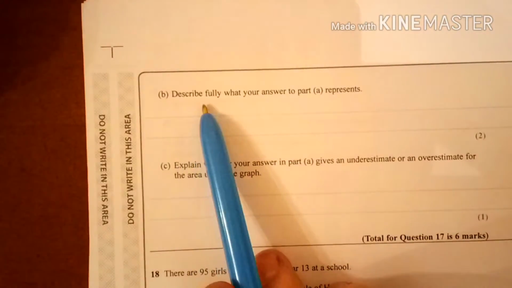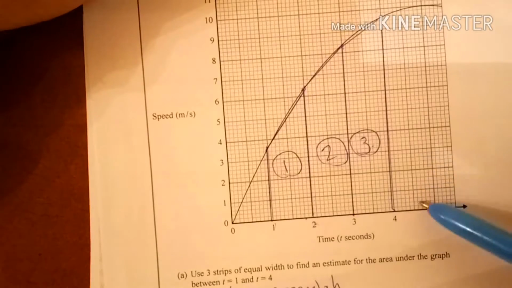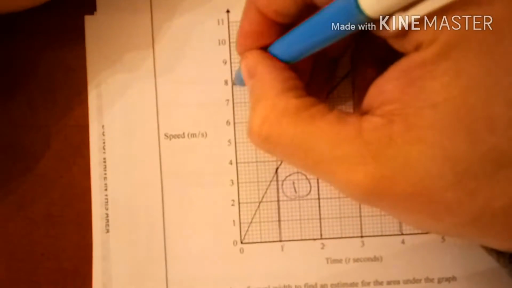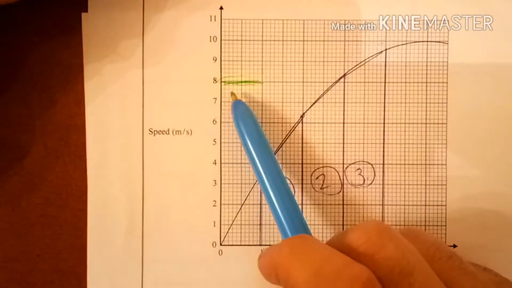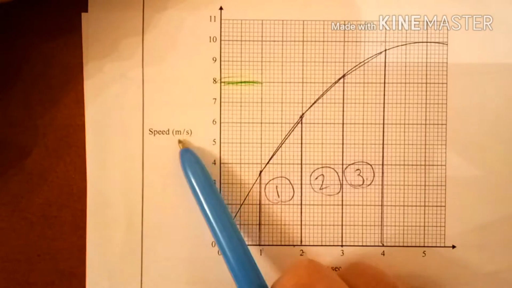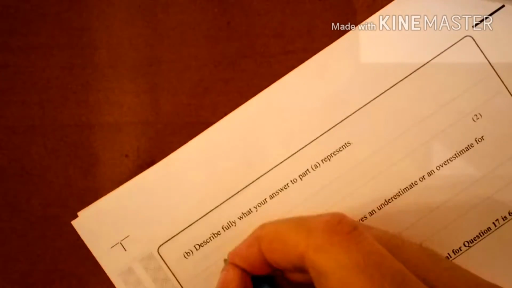Okay, second part, describe fully what your answer to part A represents. Now, what is the bit underneath the graph? Essentially, it is just your distance. Let's say I just drew a different graph on top of this. Let's say this one here that goes for 8 for 1 second. It makes sense. If I travelled for 8 meters per second for 1 second, I would have done 8 meters. So it really is a distance. Looks like the distance travelled.